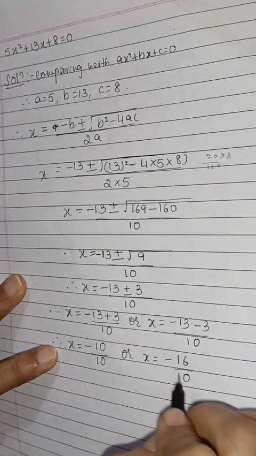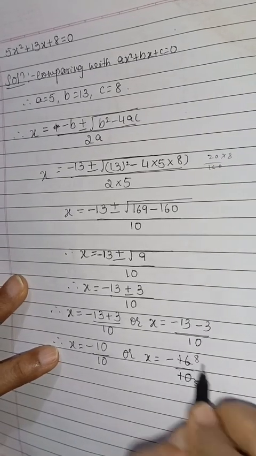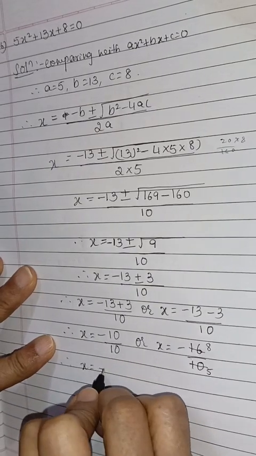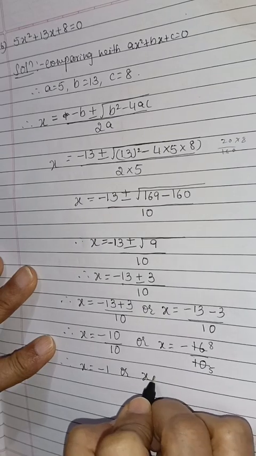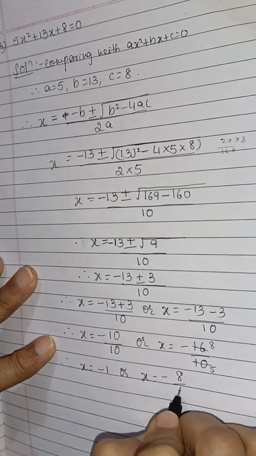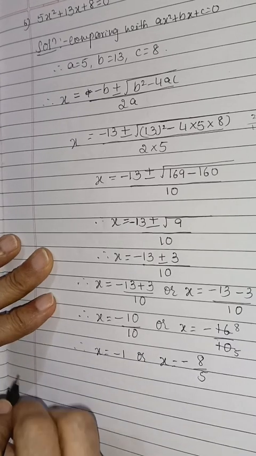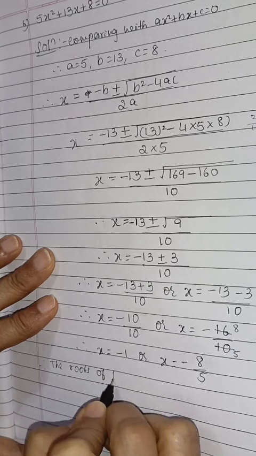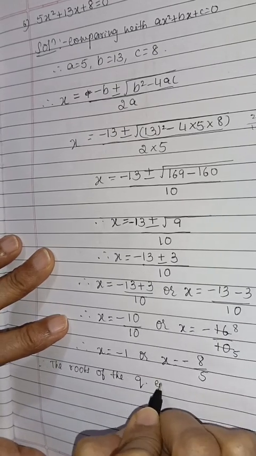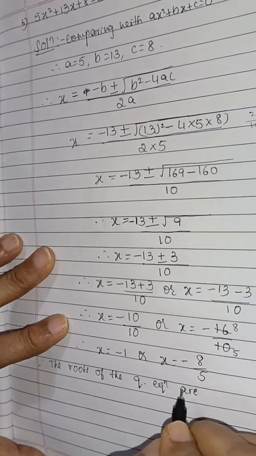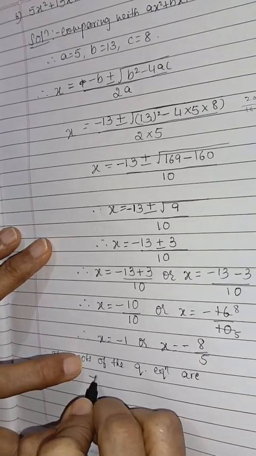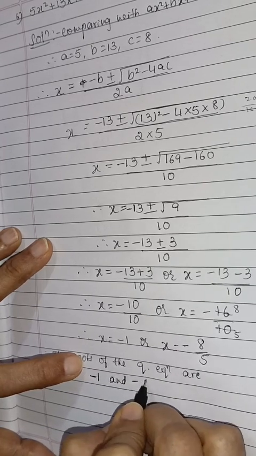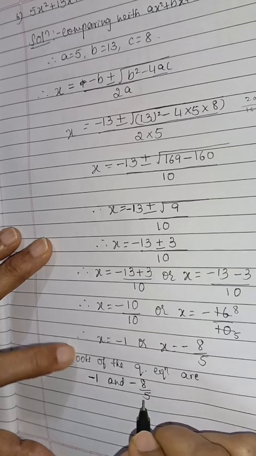Here 2 5s are 10, 2 8s are 16. Therefore x is minus 10 by 10, which is minus 1, or x is minus 8 by 5. Therefore, the roots of the quadratic equation are, one is minus 1, and another one is minus 8 by 5.